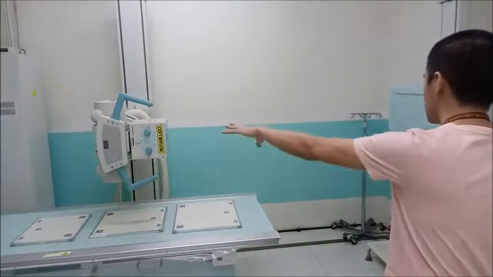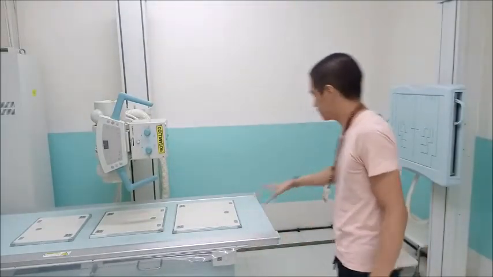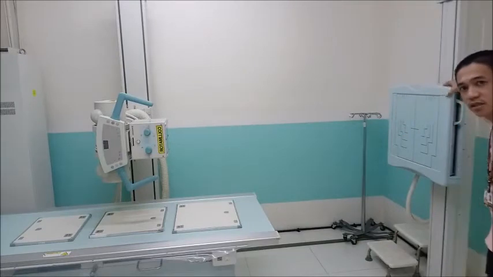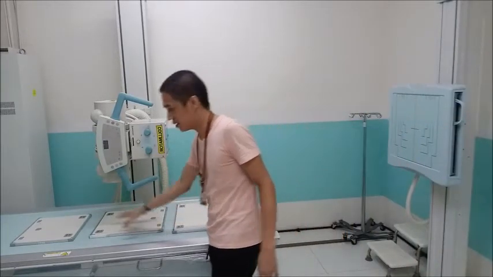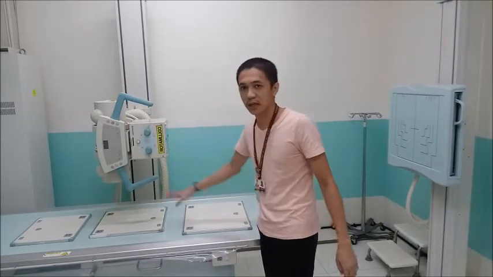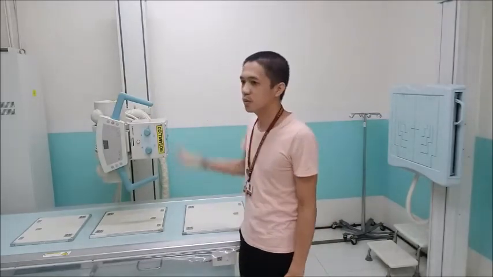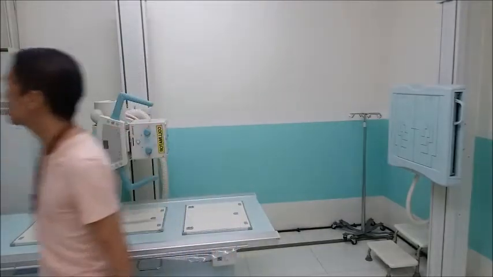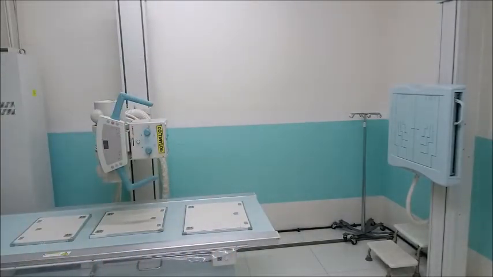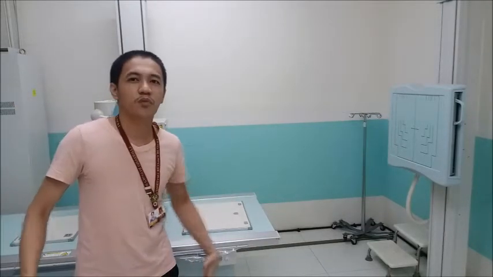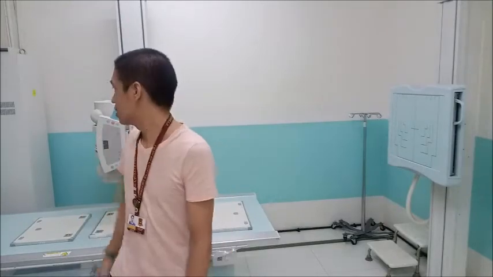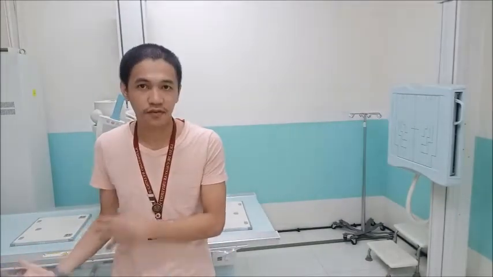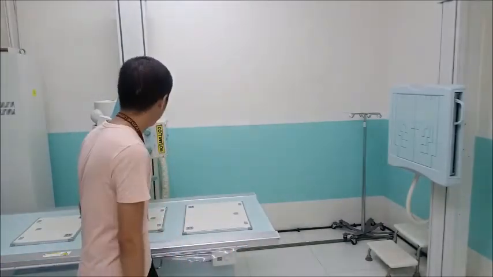Okay, so you have the X-ray tube, table, you have the chest stand, chest bucky, then you also have the IR. And then we also have the different shields, the radiation protection devices. You'll have the apron, you have the shielding, which we can use later on during the examination.